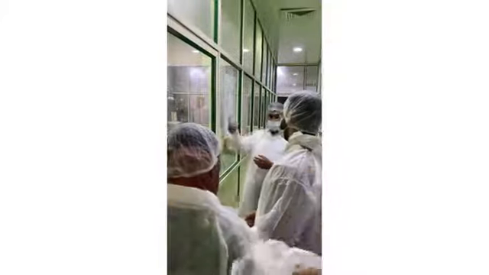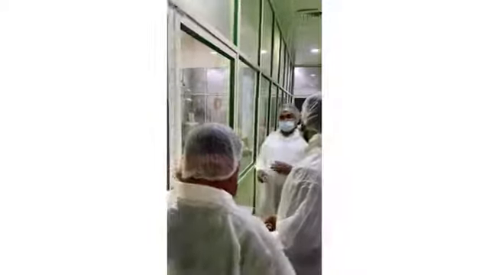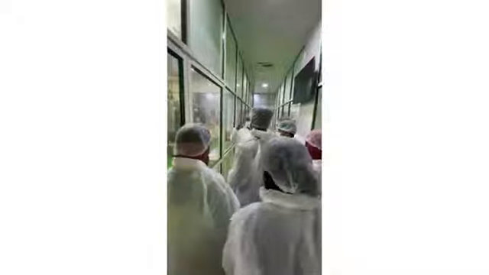Here we add water and other ingredients, juices, natural ingredients. We mix it and then we do pasteurization. Pasteurization is to kill the microorganisms. We heat the product, and in that the microorganisms get killed. So we have to ensure that.